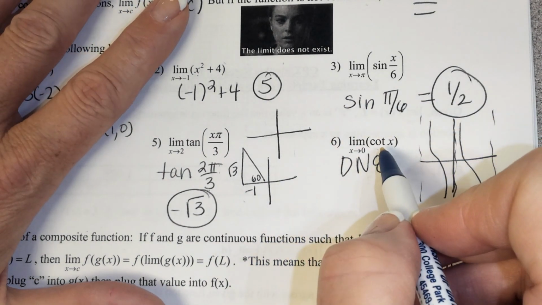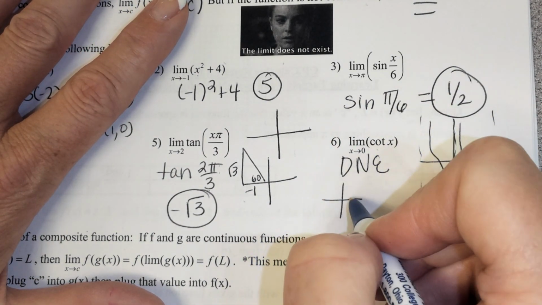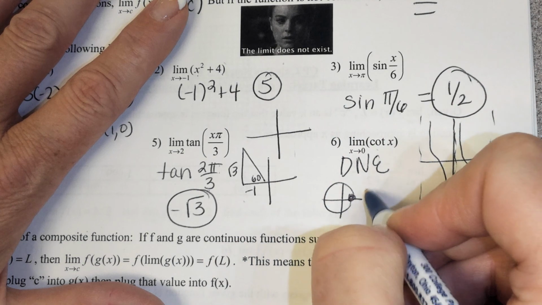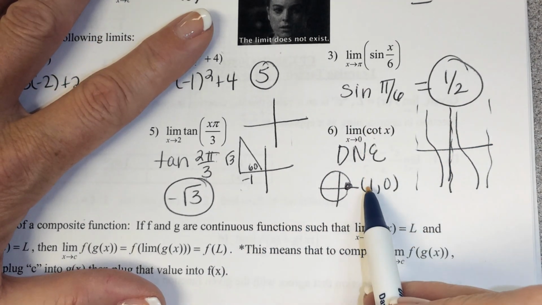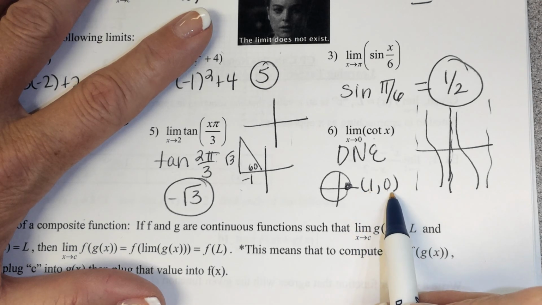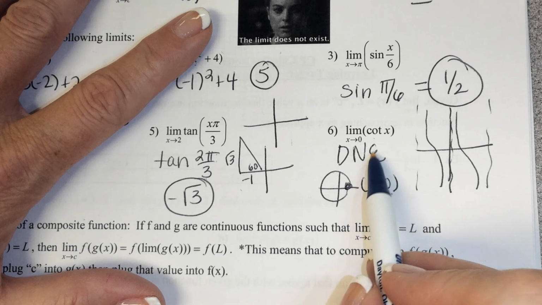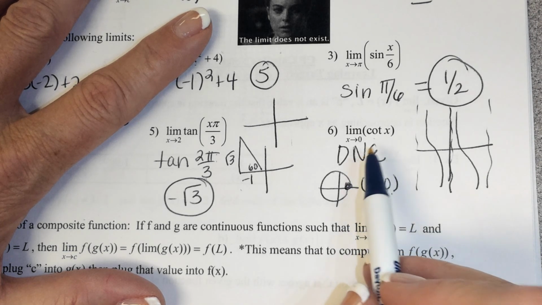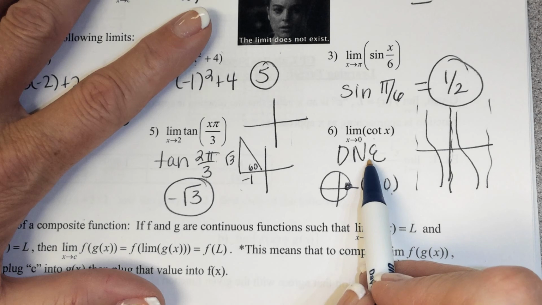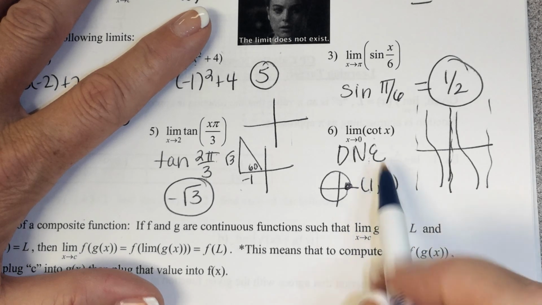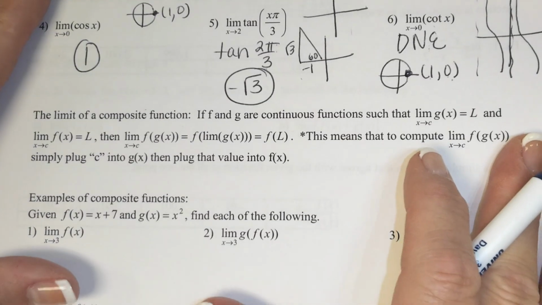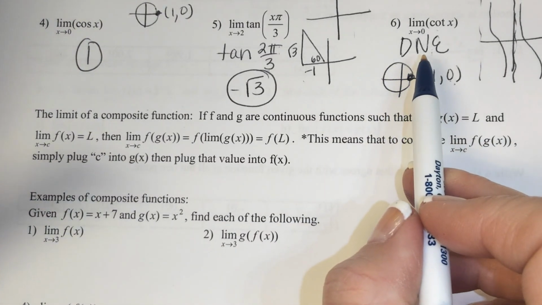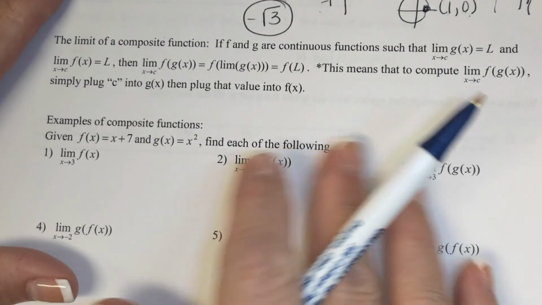Now another way of evaluating this would be just to go to 0 on the unit circle. This point is (1, 0). Cotangent is going to be x over y. What do we get if we do 1 divided by 0? Undefined. But that does not mean the limit's undefined. That means the limit does not exist because we got an undefined value. It feels kind of picky, but you can't say a limit's undefined. You have to say does not exist.